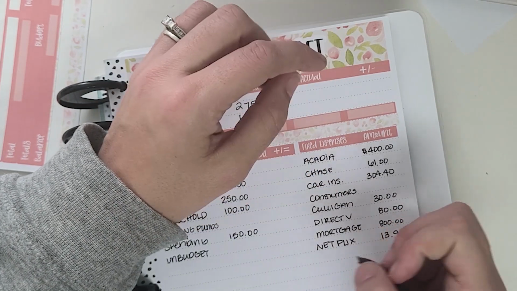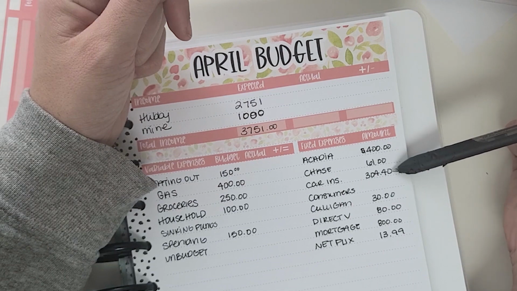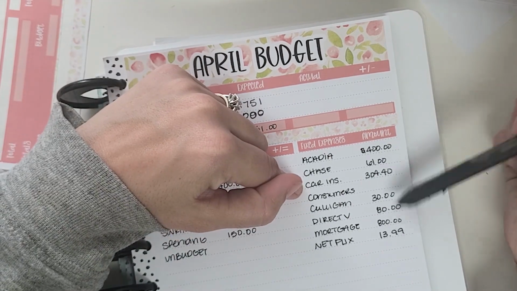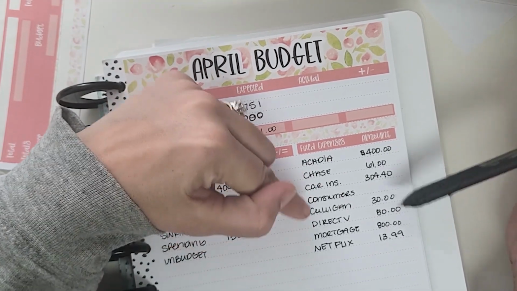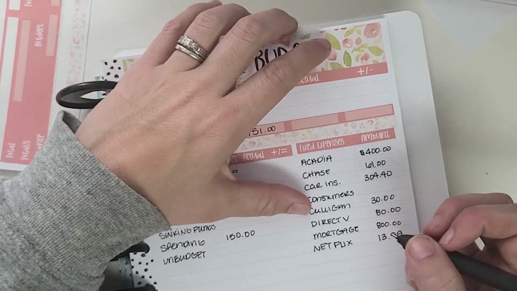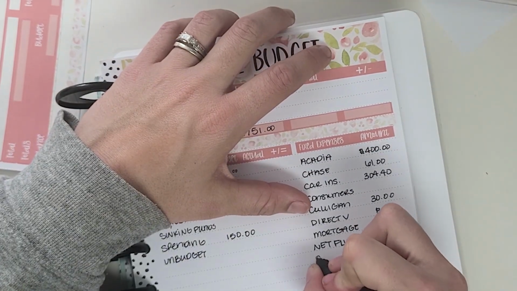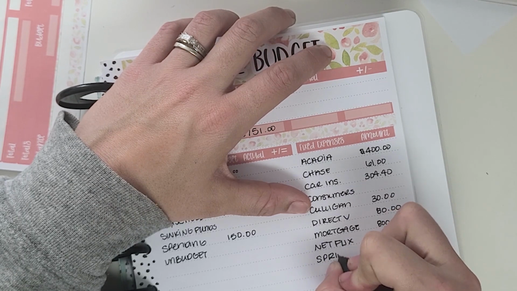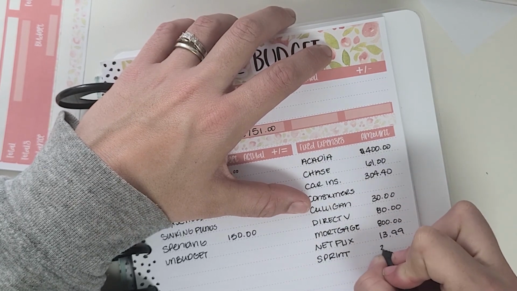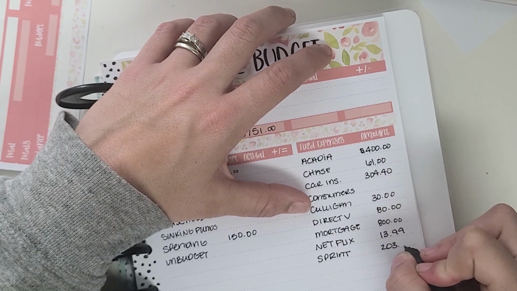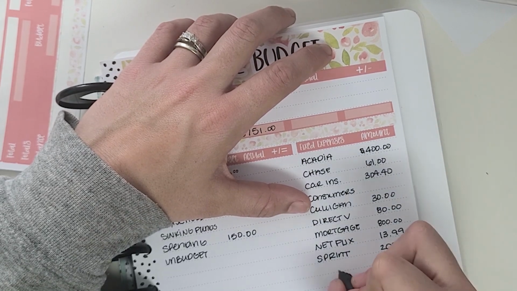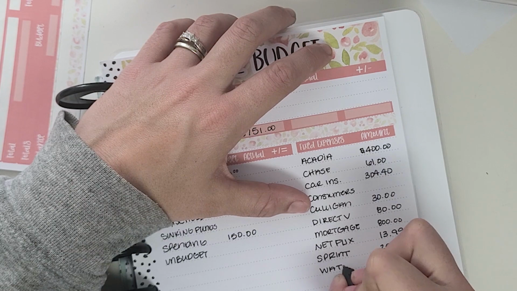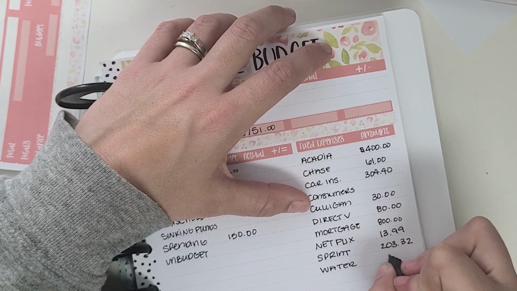So that will be good. Okay, so that equals out our car insurance a little bit. I bet you we'll save a little bit of money here, but it will go into our car insurance pretty much. Never can get 2 bills to stay at the same thing. 203.32 and water 50.